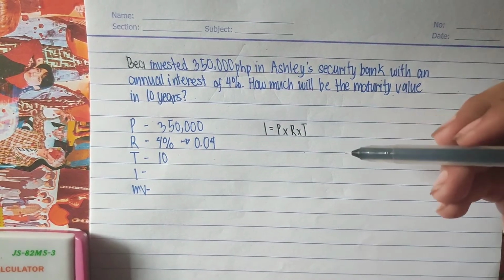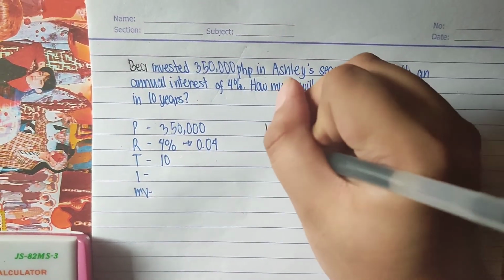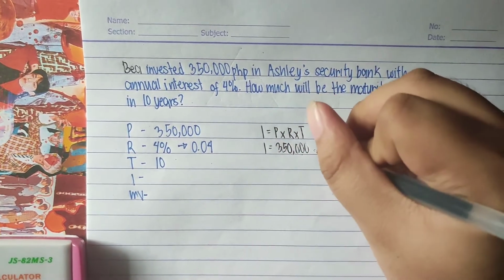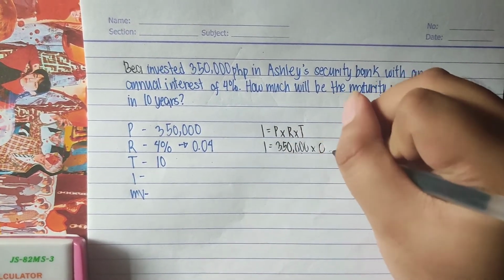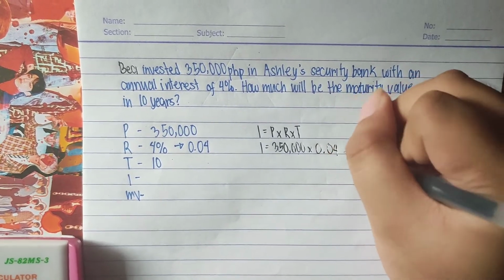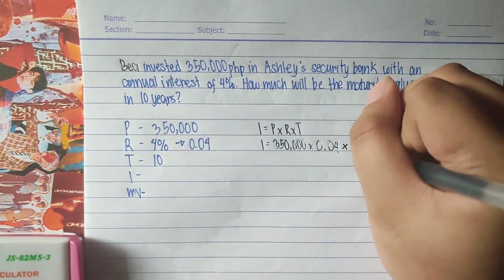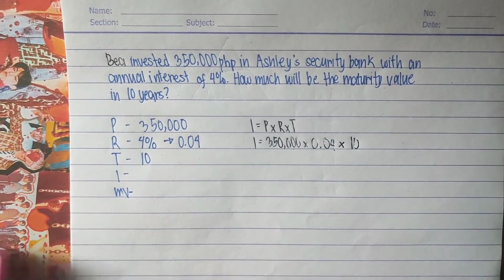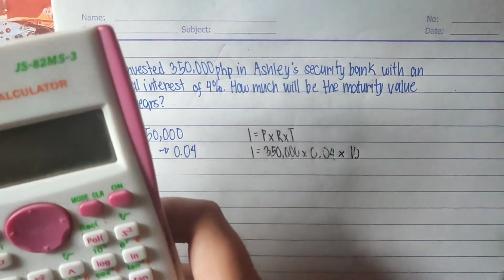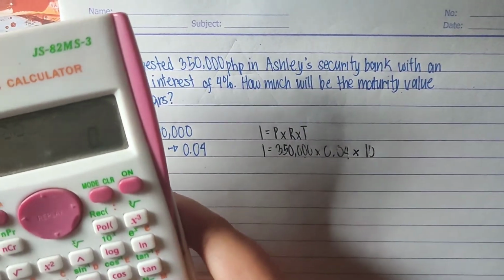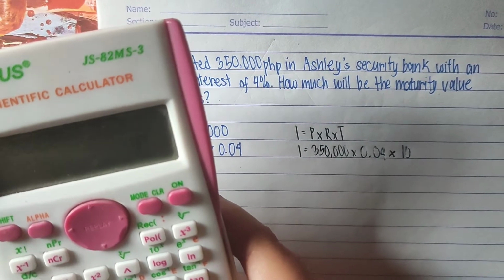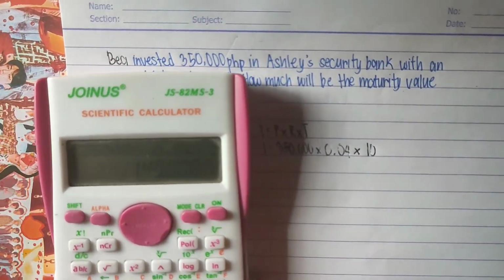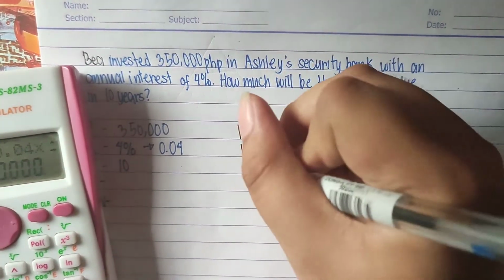So, isa-substitute natin siya dito. I equals 350,000, which is the principal, times 0.04 times 10. So, ang gagawin natin ay ilalagay natin siya sa calculator, tsaka natin siya isa-solve. 350,000 times 0.04 times 10. So, ang lumabas sa calculator natin ay 140,000. So, yun ang magiging interest niya.